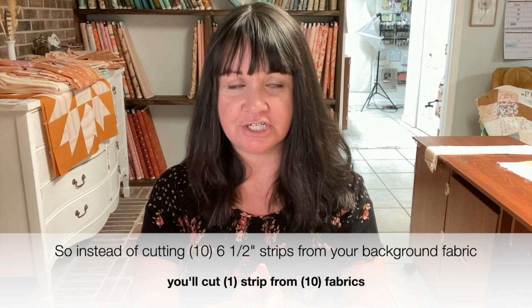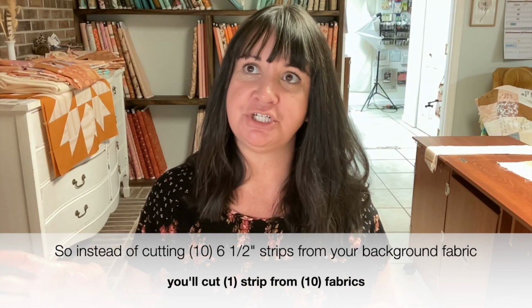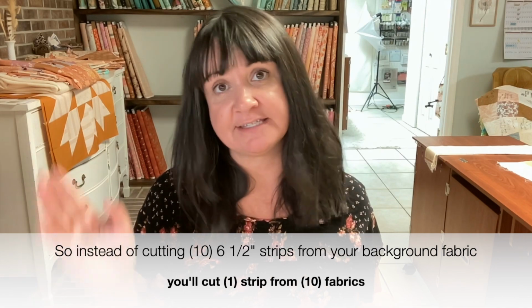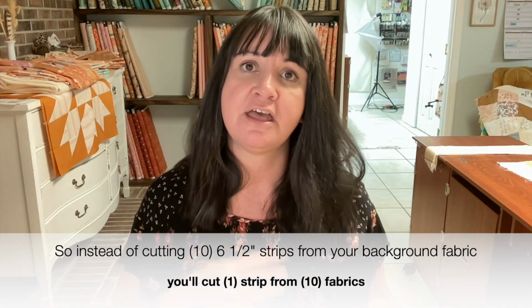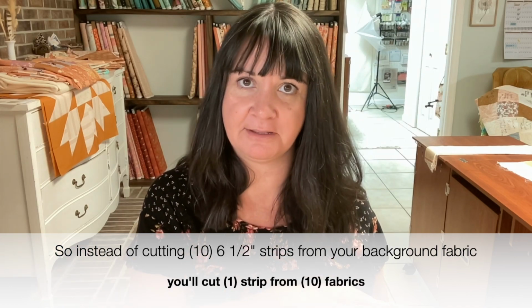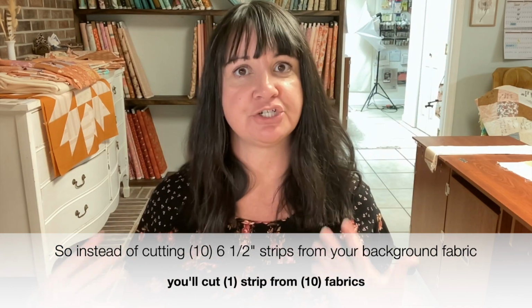But what I do to make it scrappy versus making it solid is that when a quilt pattern tells you on your background cutting instructions to cut 10 6.5 inch strips and then subcut those into 6.5 inch squares, those 10 strips all come from a different fabric. That's how I approach the scrappy background.